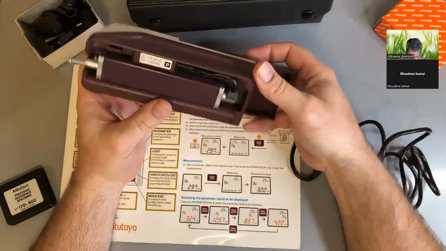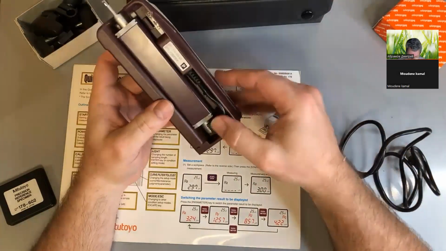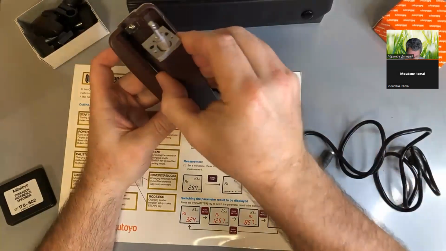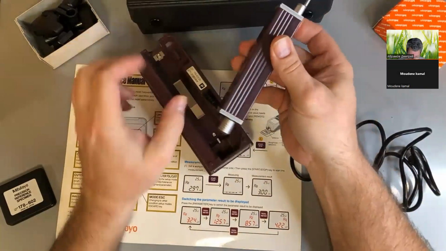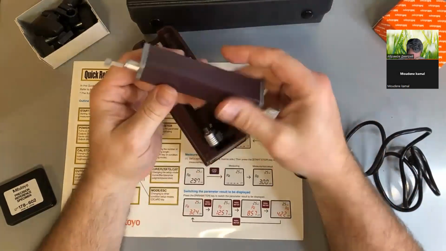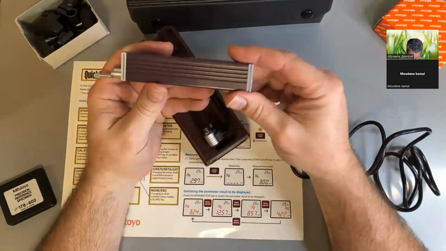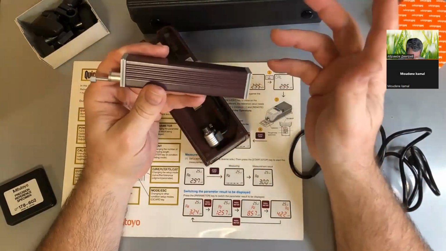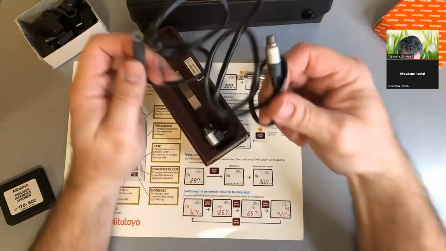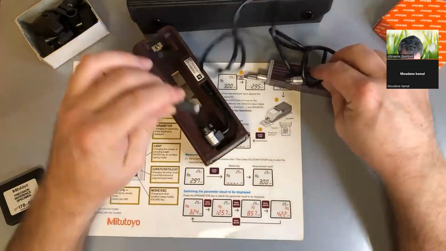When we flip it over, if we push backwards, this guy will be released. And we can also unplug this. Now you can mount this to a surface gauge or any other type of piece of equipment. Then use this extension cord to go from here back into the unit.